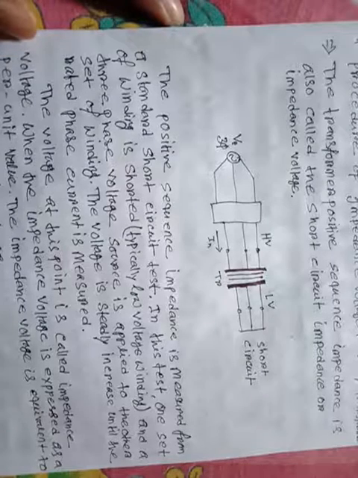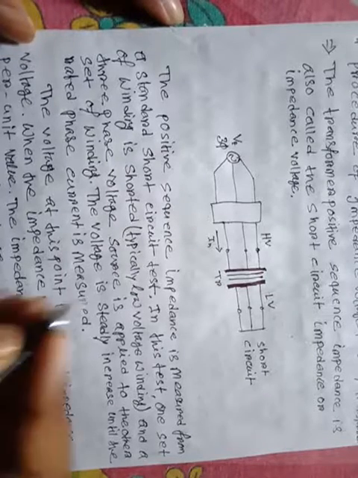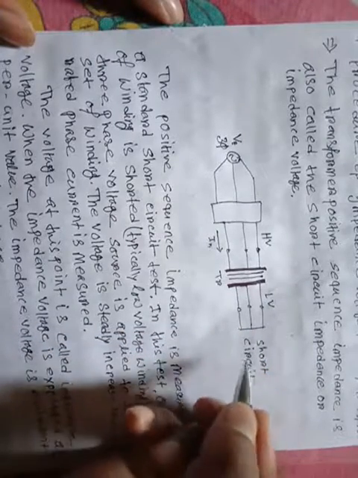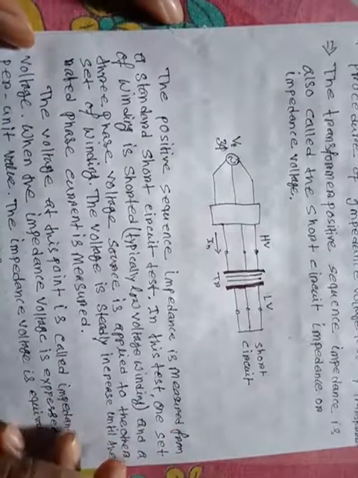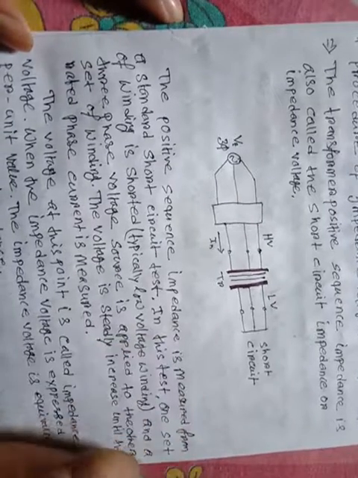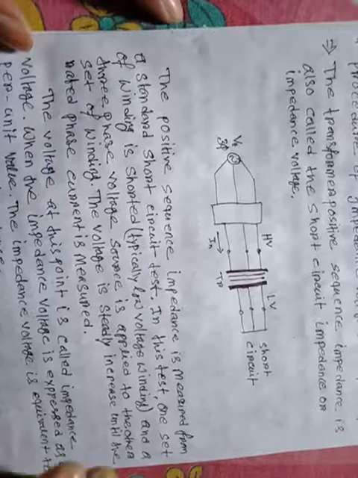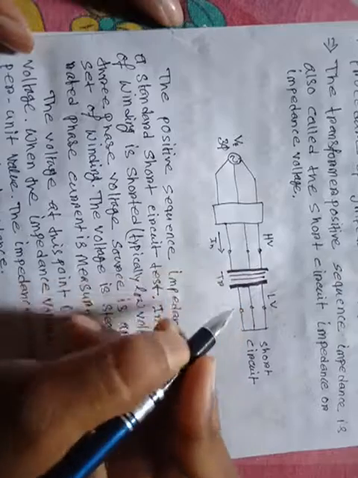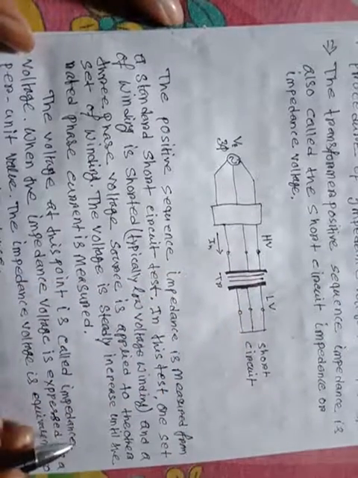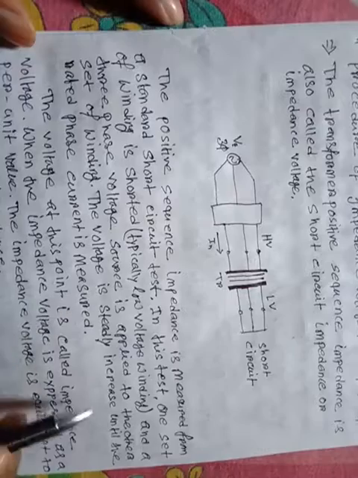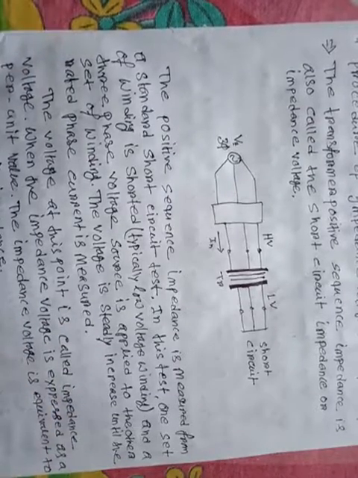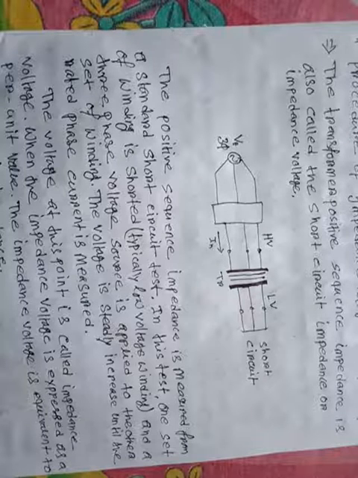In this test, one set of the winding is shorted. Typically, the low voltage winding is shorted, and a three-phase voltage sequence is applied to the other side of the transformer. The voltage is steadily increased until the rated phase current is measured.